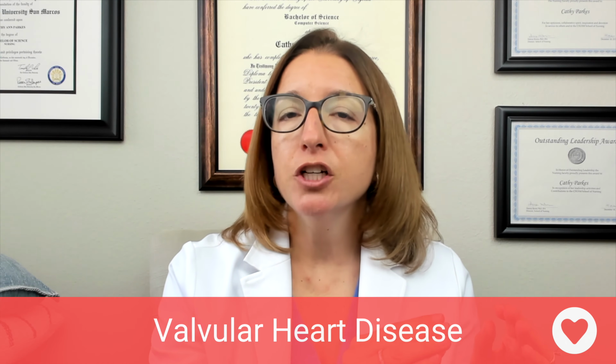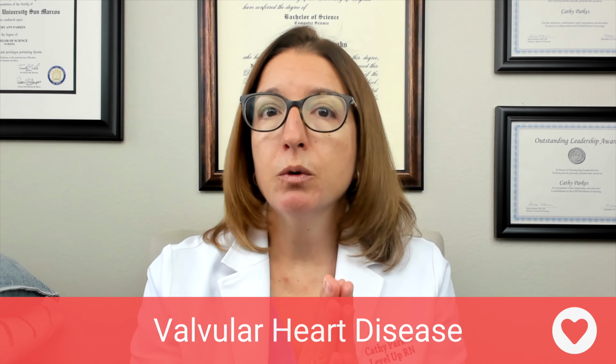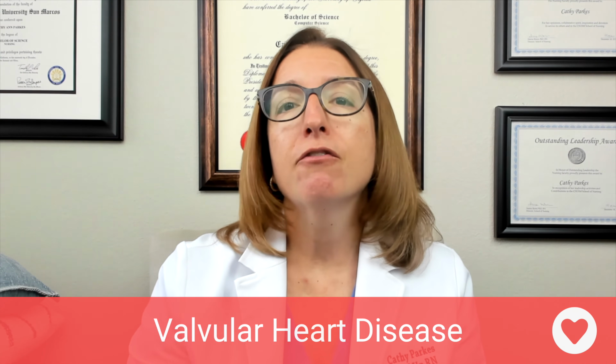So normally we want blood going all in one direction, so from the atria to the ventricles. But if the valve between the atria and ventricle is not functioning properly, like what we would see with valvular heart disease, then that blood can regurgitate or flow backwards from the ventricle to the atria.